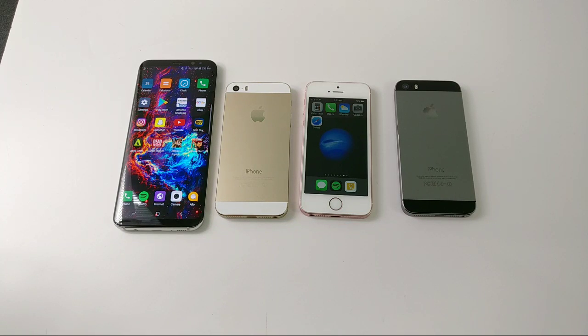Does the iPhone 6 hold up well in 2017? Hold on, guys. Let me see if I can find the iPhone 6 really quickly. I think I lost that phone. I don't know where it's at. Hold on, let's see.